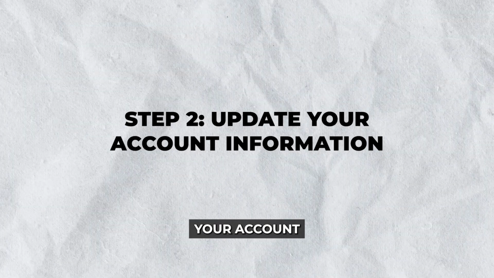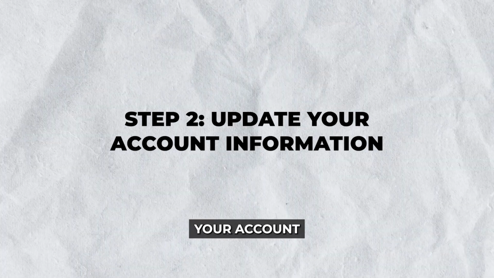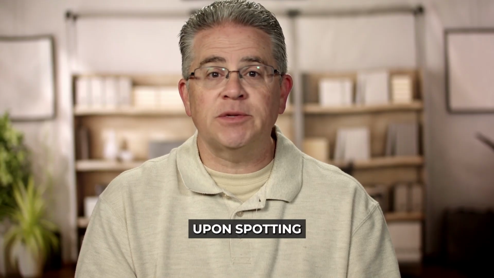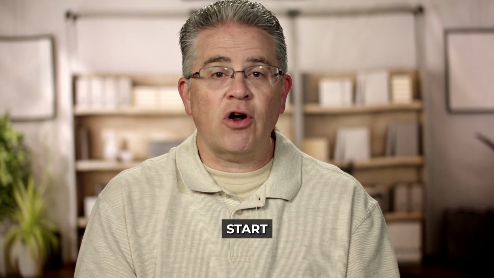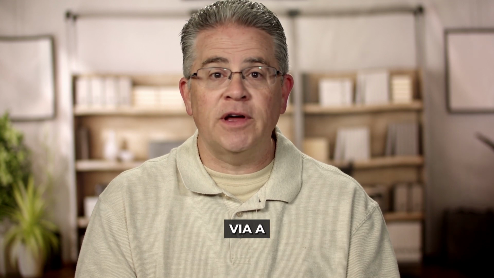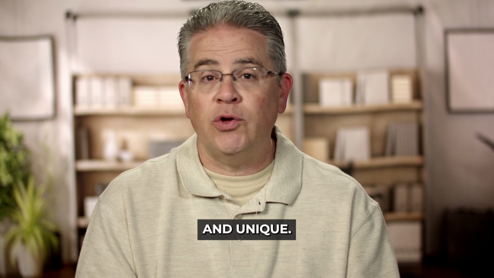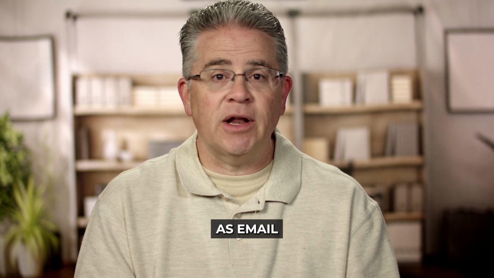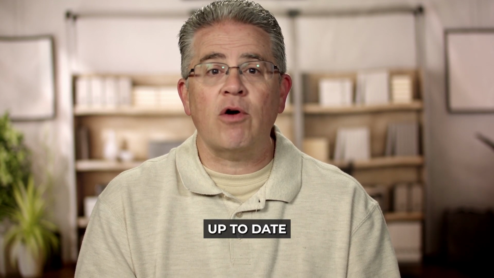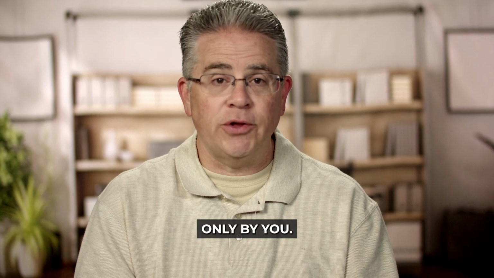Step 2. Update your account information. Quickly updating your account information is crucial upon spotting any suspicious activity. Start by logging into your Temu account via a secure network and device. Navigate to your account settings and immediately change your password to something strong and unique. Consider using a password manager to keep it secure. Additionally, review your recovery options such as email addresses and phone numbers to ensure they are up to date and accessible only by you.